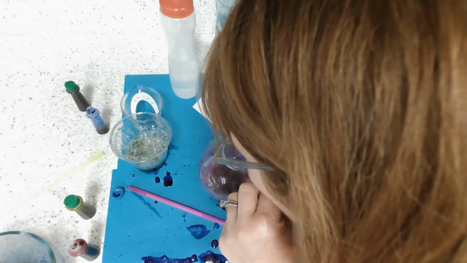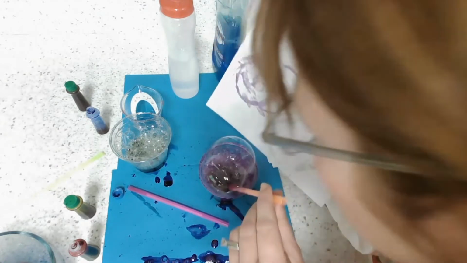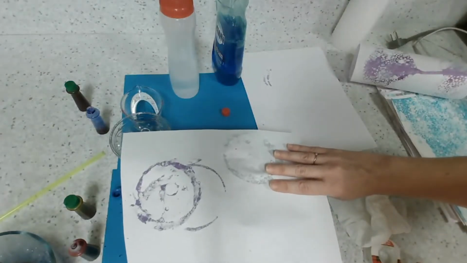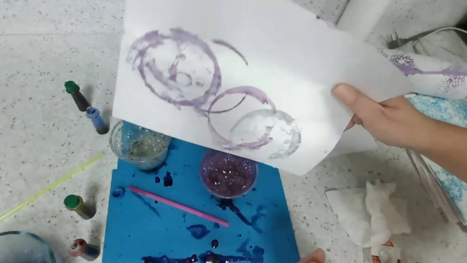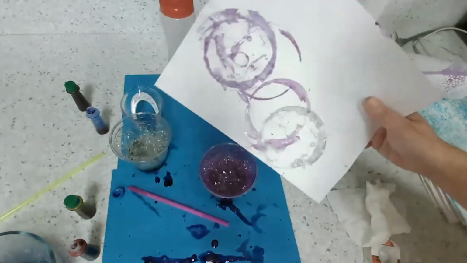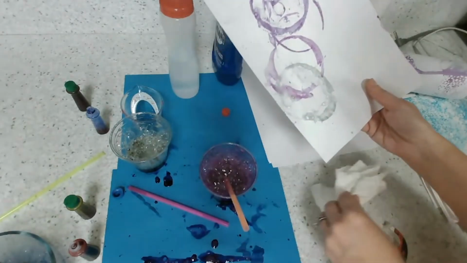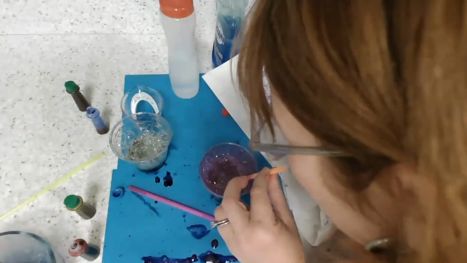All kinds of questions that we can ask. This is a good thing to do outside because it can get a little messy, but it's fun.